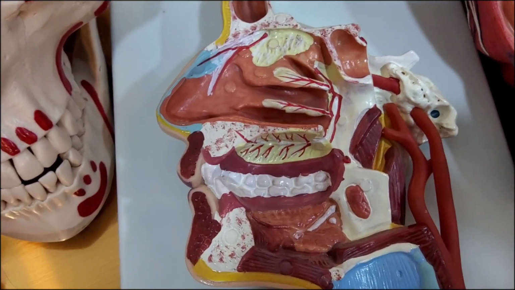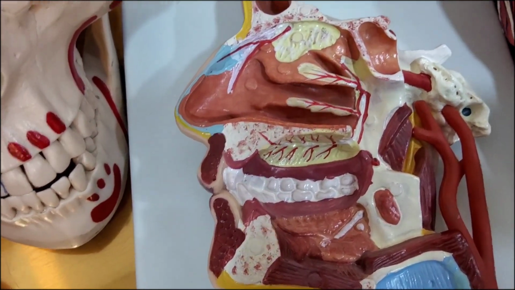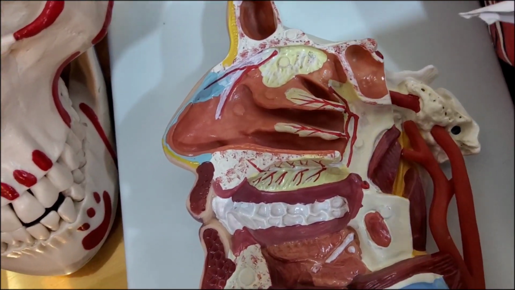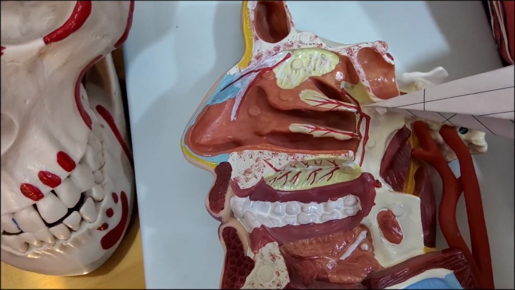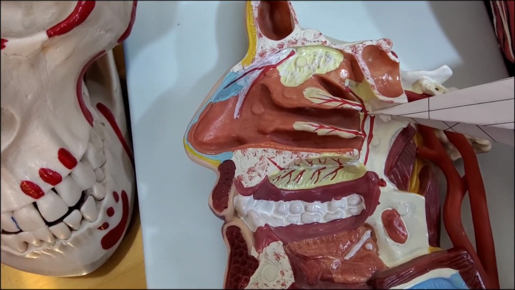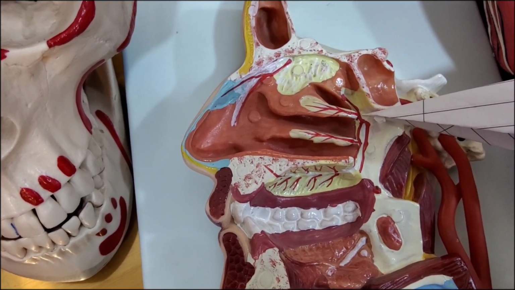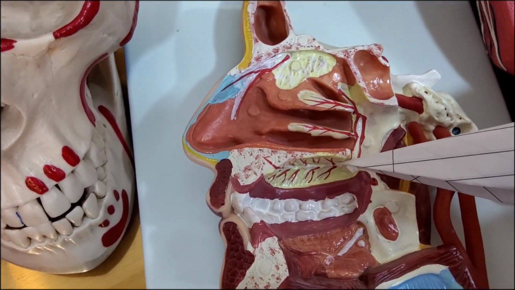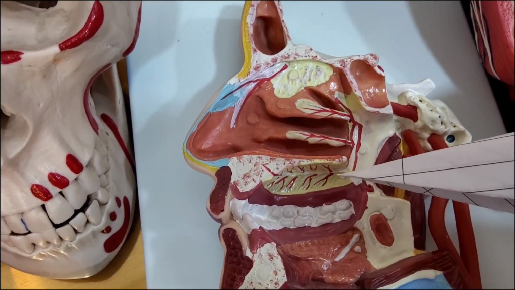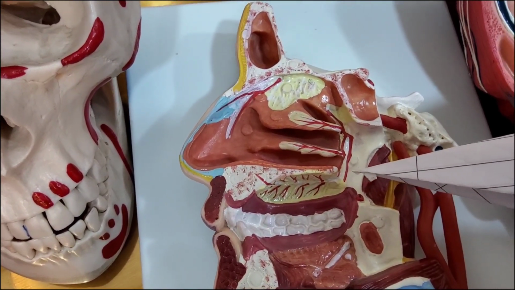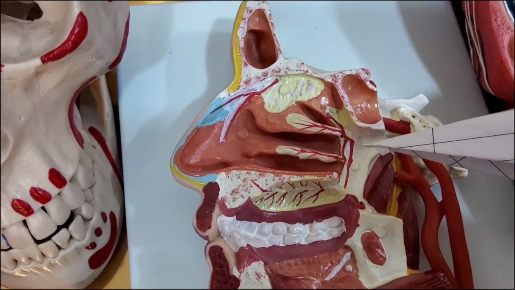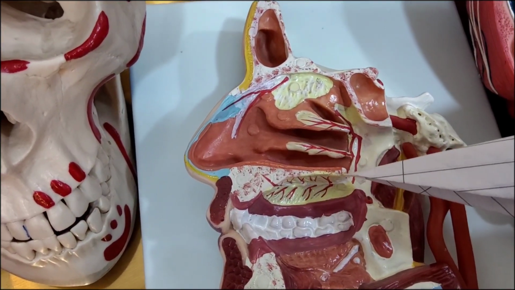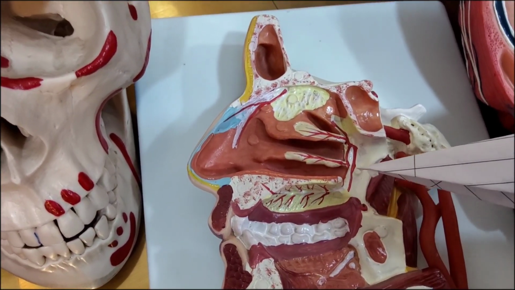But if we want to discuss the blood supply of the nose, which is also coming from three sources, the first one is the maxillary artery. The maxillary artery will give two branches to the nose. This branch is called the sphenopalatine artery, which enters the nose through the sphenopalatine foramen, while this one is called the greater palatine artery, which enters the nose through the greater palatine foramen. Let's repeat it. From the maxillary artery, we have two branches, the sphenopalatine artery and the greater palatine artery.